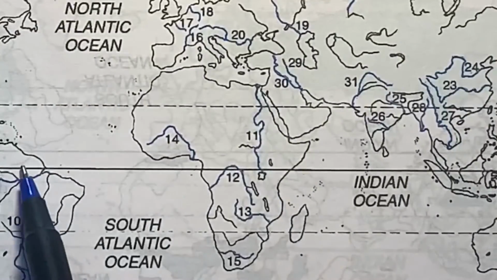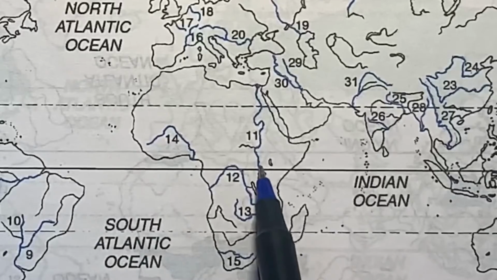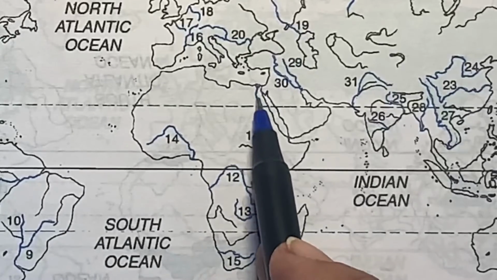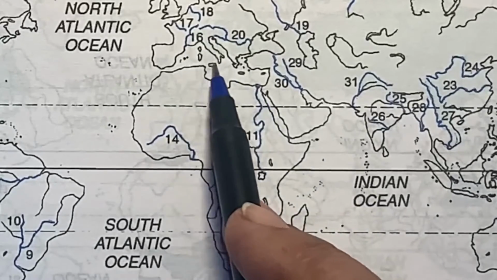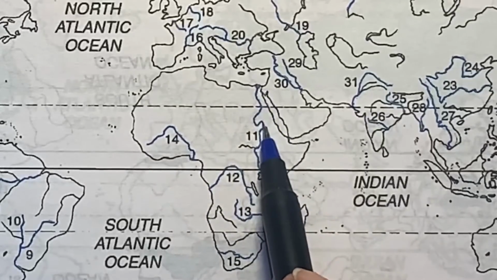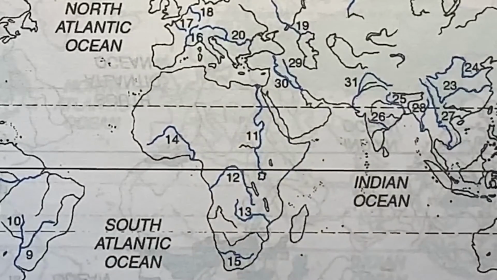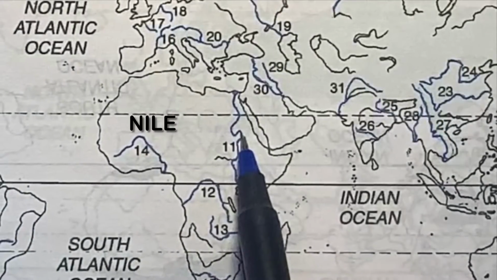Below the equator, a line is starting, moving towards north direction and finally touching the eastern corner of your Mediterranean Sea. This is your river Nile.